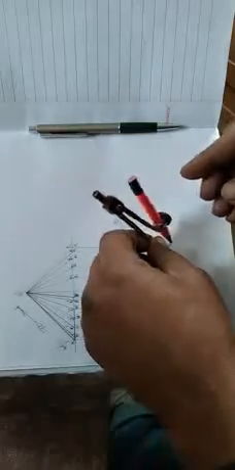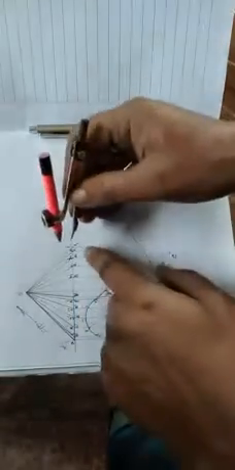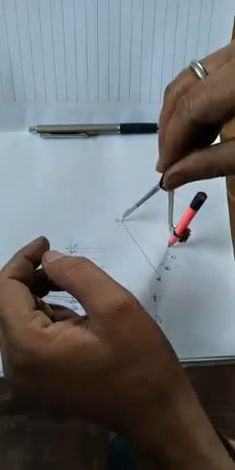If we want to measure the point D, then draw a line here and see D. This is the true length of OD. So we can get the point D here.